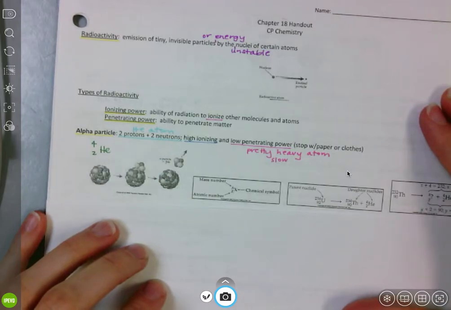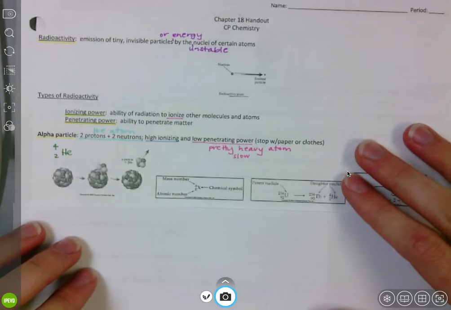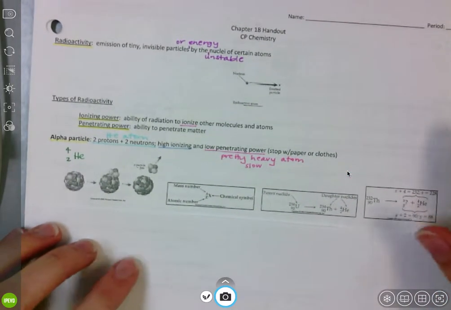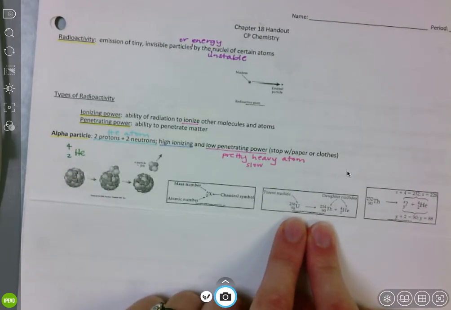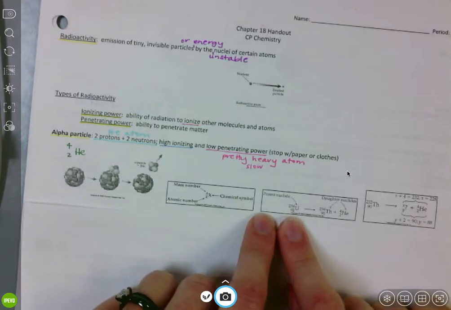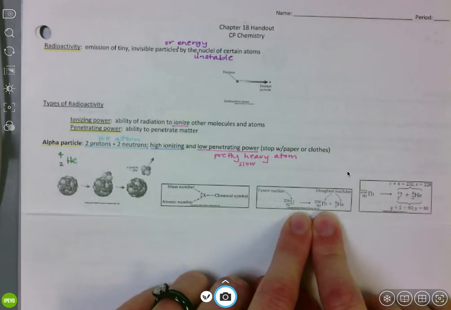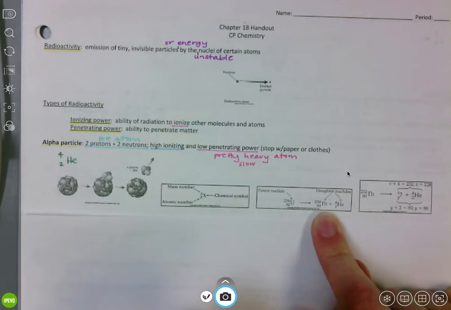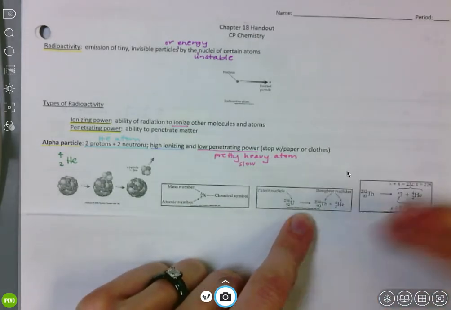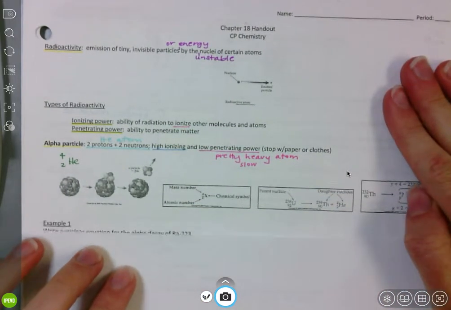So when we are doing nuclear equations, like we do in example number 1 and 2 in just a moment, we're going to be using the second box here in order to model what's going on. So we're going to take our parent nuclide, whatever we are starting with, and we're producing an alpha particle, a helium-4 atom, and then whatever is left. So we're going to do some either adding or subtracting, depending on what we're asked for in our nuclear equation. So we're following this pattern right there.